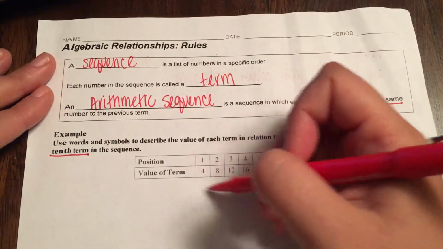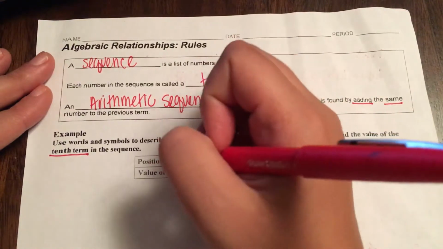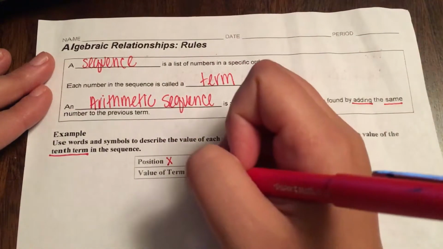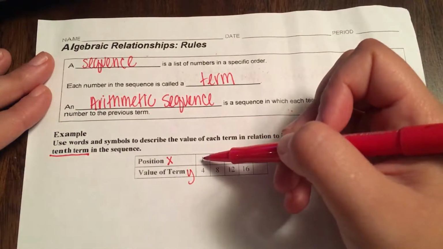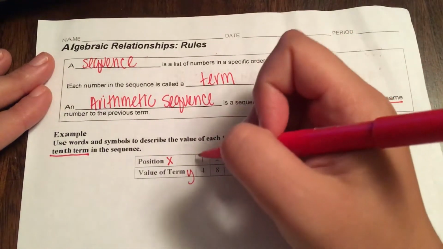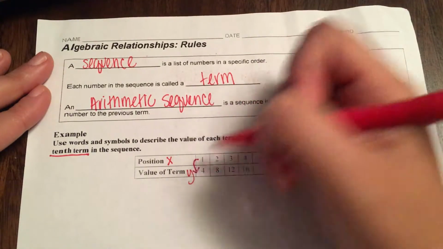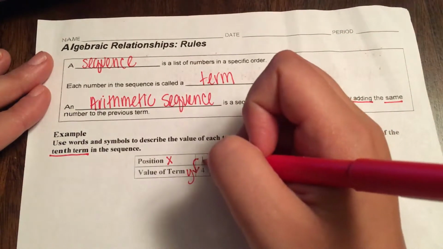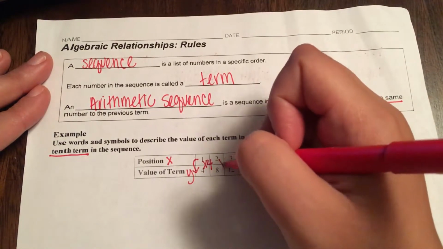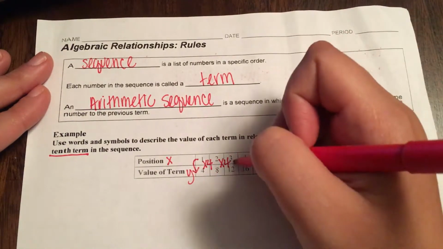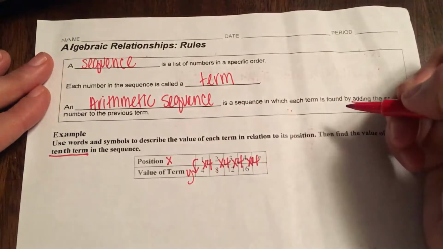Alright, so when you have a table like this, you want to start with the X. So this is your X, this is your input, and this is your Y, this is your output. Okay, so we're going to start with the input, which is 1. So 1 times what is 4? Well, I know that 1 times 4 is 4. So if I check the other ones, what's 2 times 4? That's 8. That works. 3 times 4, that's 12. 4 times 4, that's 16.